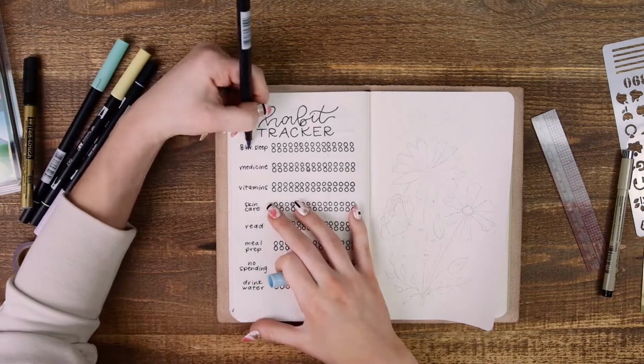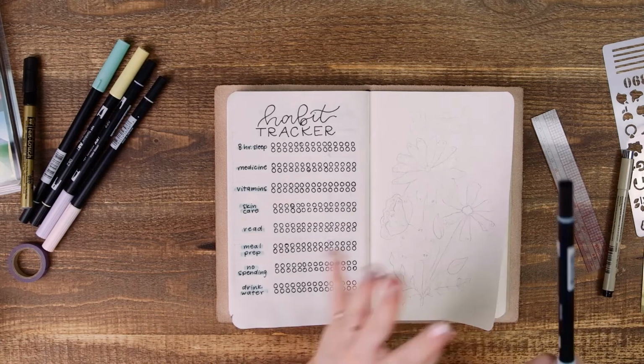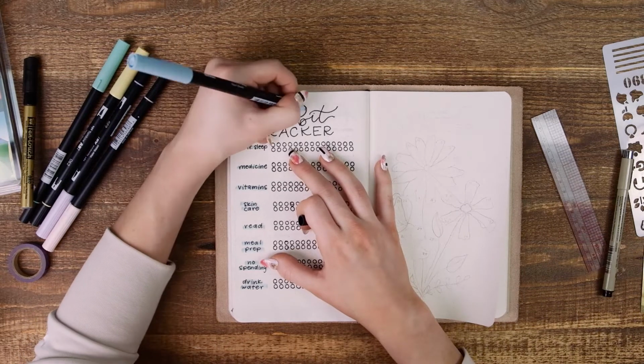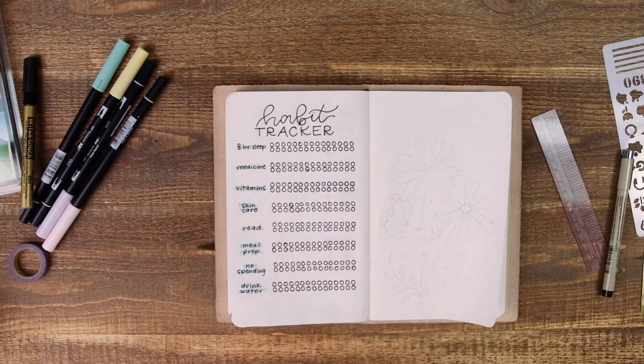And again, this is a really simple spread. I'm just adding some color over the title and the different habits. And that's really all I'm gonna do for that one. So that is a really simple, easy tracker to do.